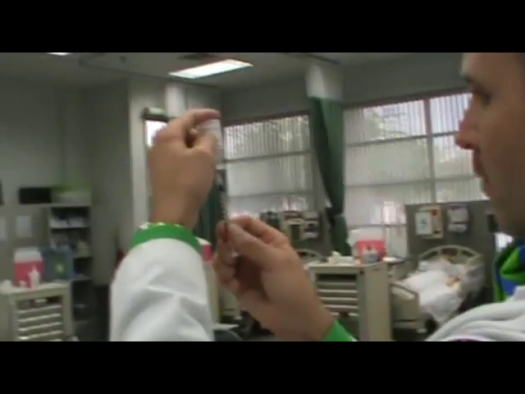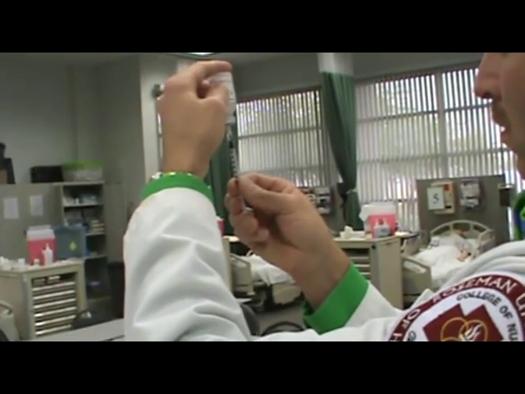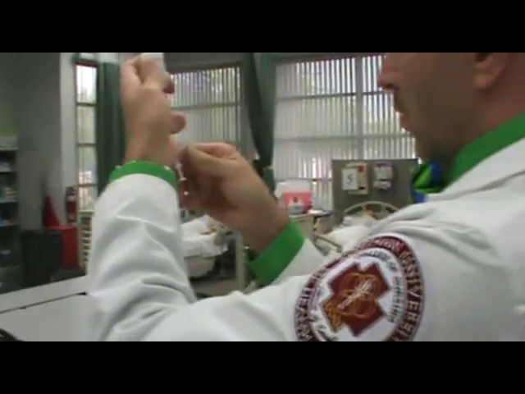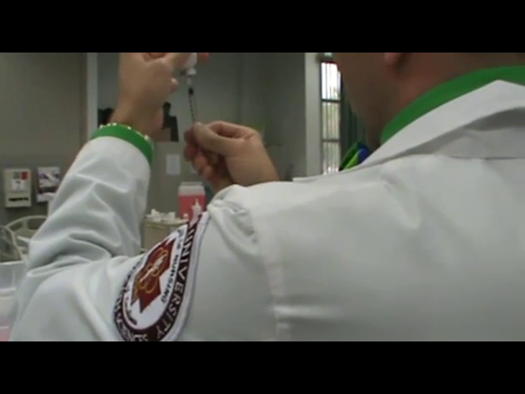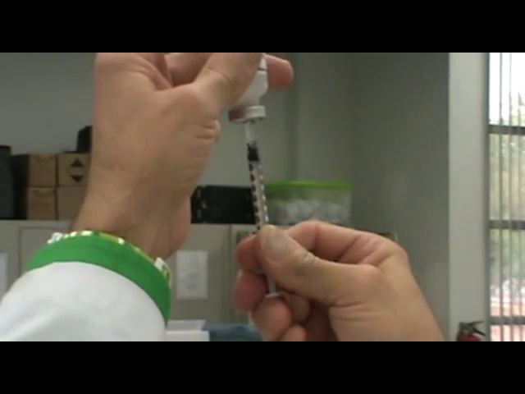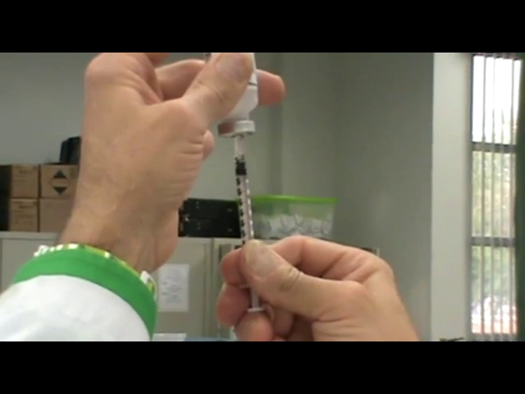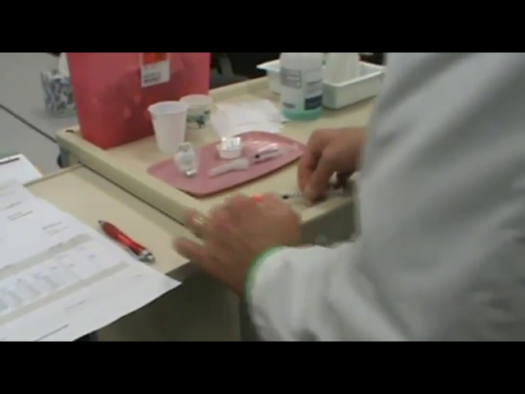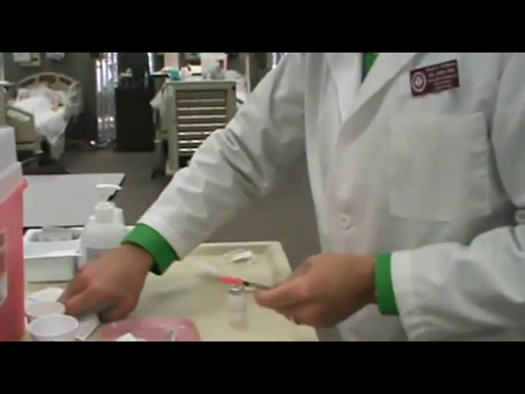Invert my vial. Surface. Put the label on here.